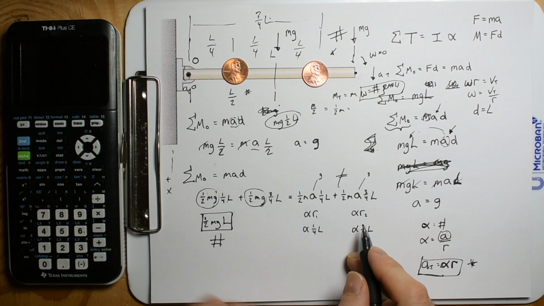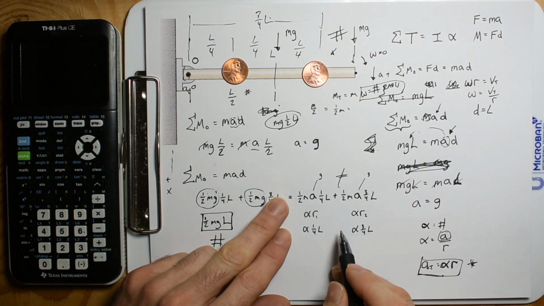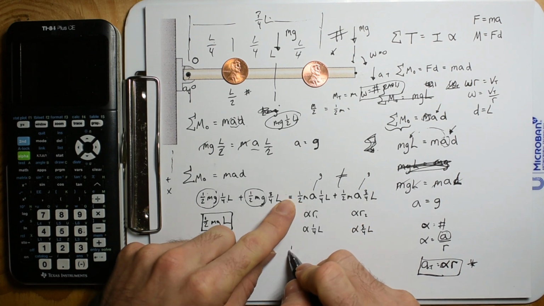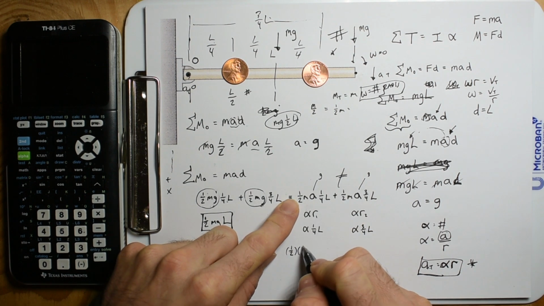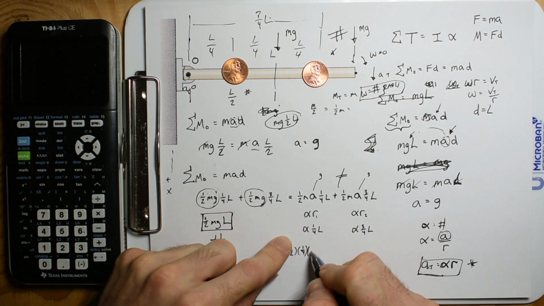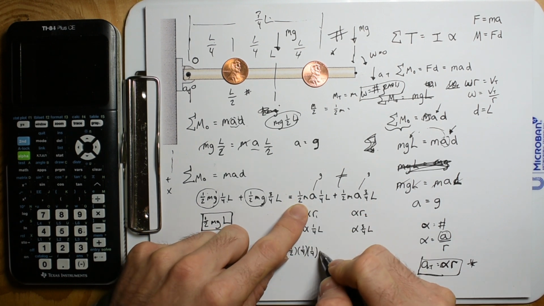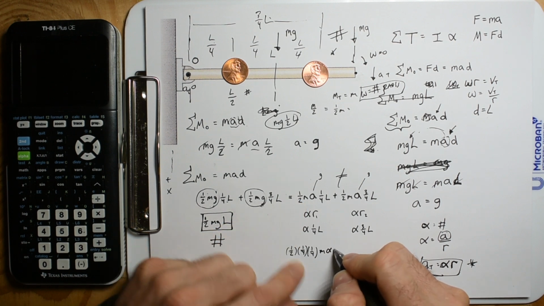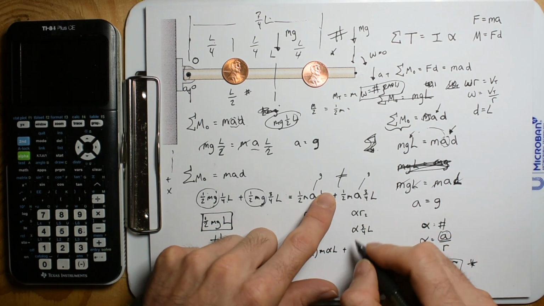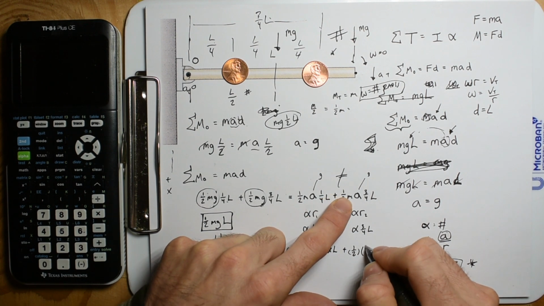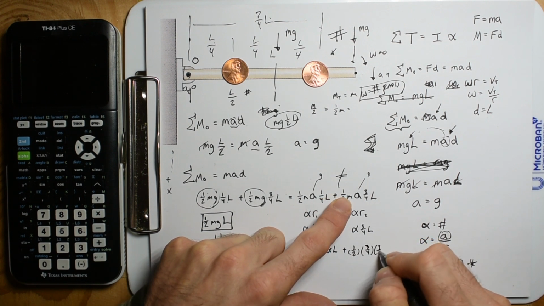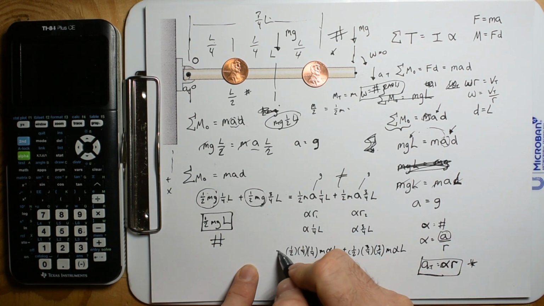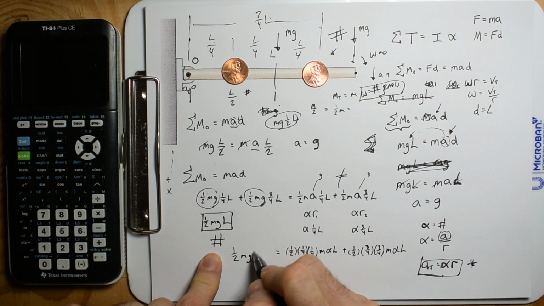Okay, so over here, let's get all the fractions out front. So we're going to have 1/2, 1/4, and then 1/4, and then we have m, angular acceleration, and then length. Now over here we're going to have 1/2, 3/4, and 3/4 mass, angular acceleration, length. So this is going to equal 1/2 mgl.